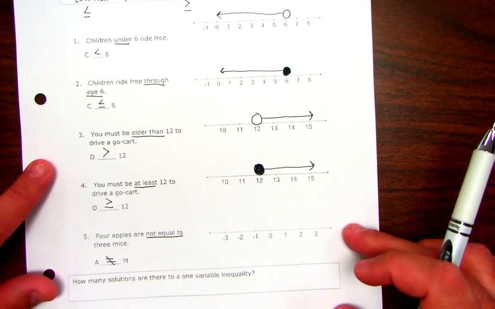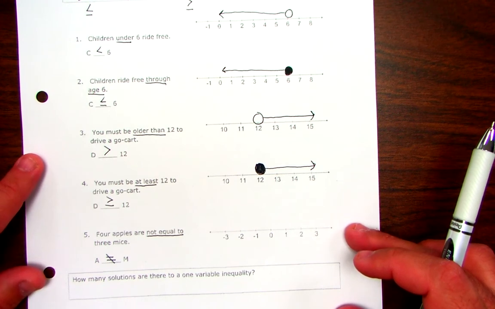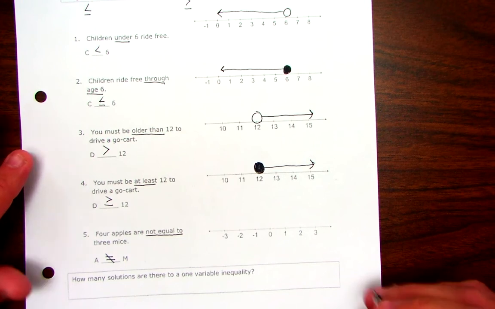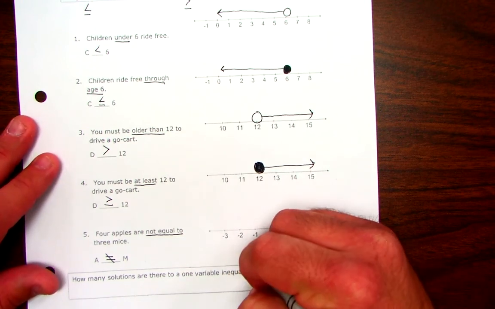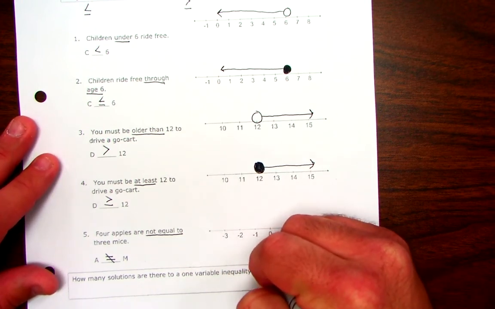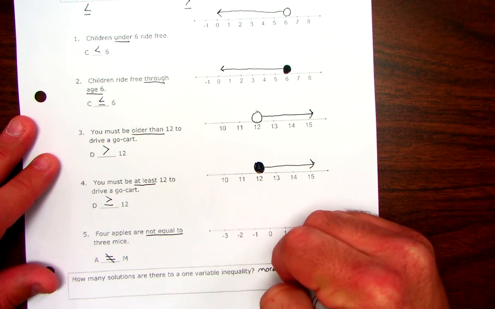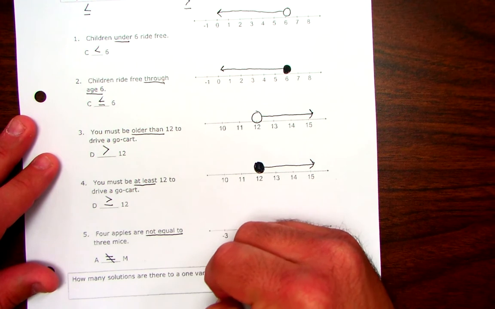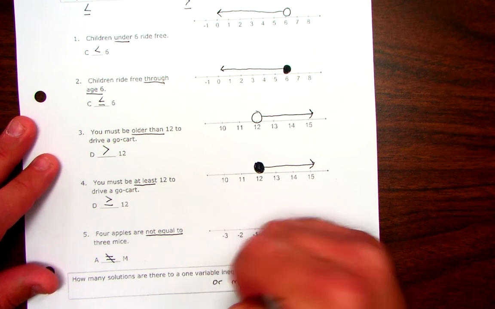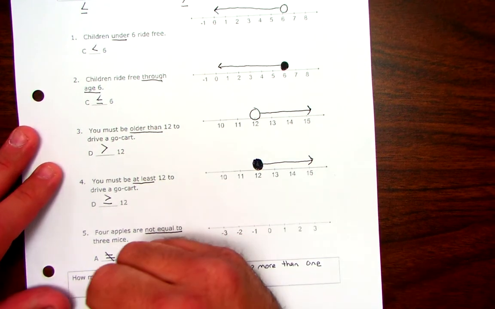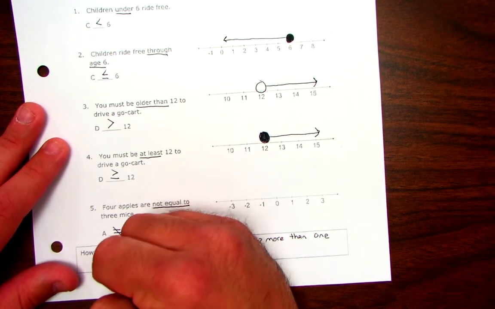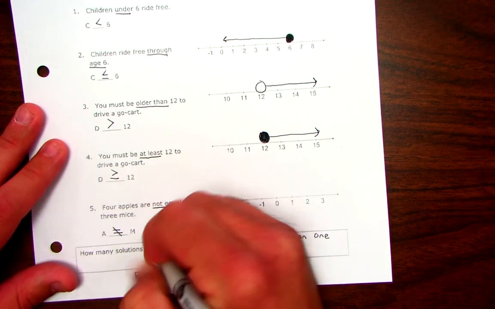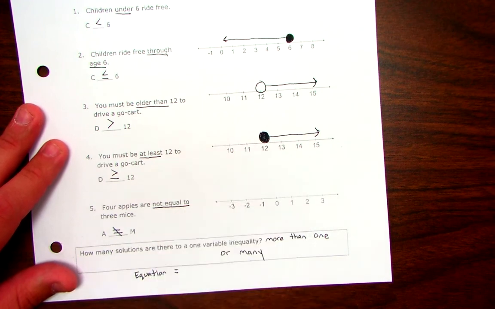All right. How many solutions are there to one variable inequalities? There are more than one, or many solutions. Remember, an equation, I'm going to put this on the bottom, an equation has an equal sign.